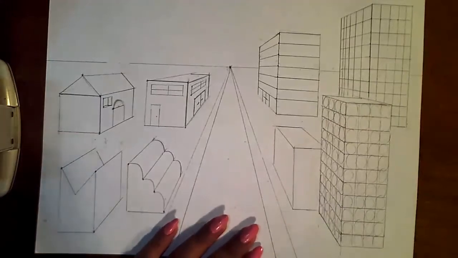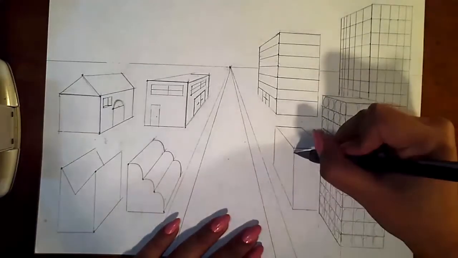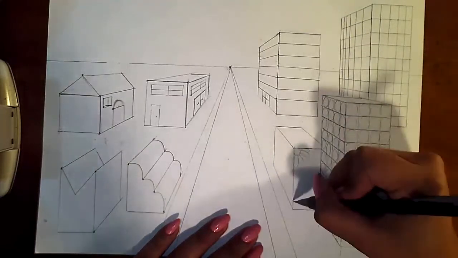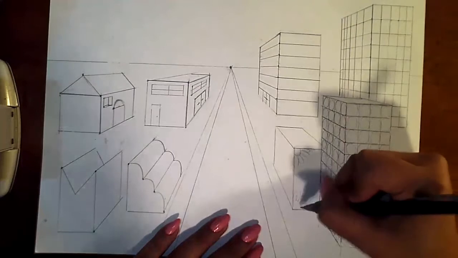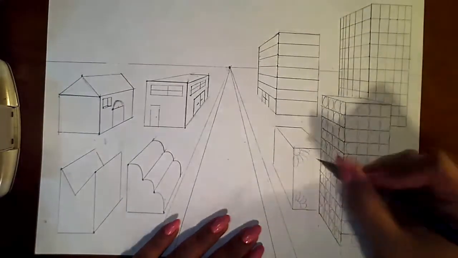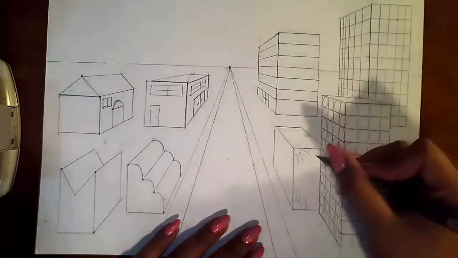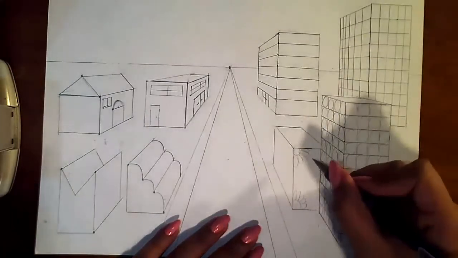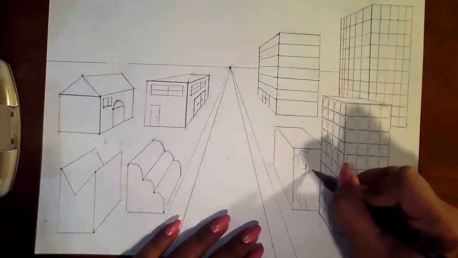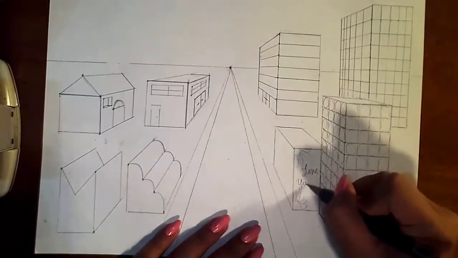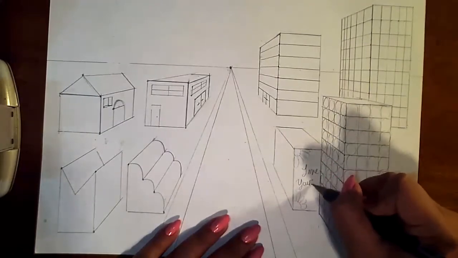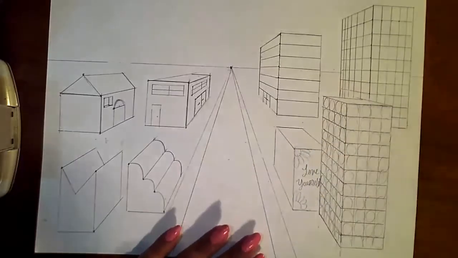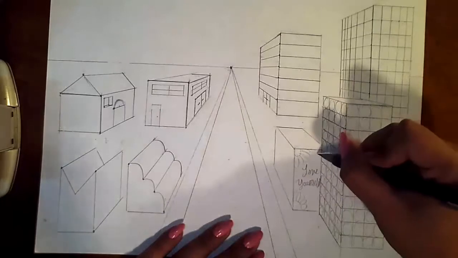Maybe you can go ahead and draw a mural with some words. I don't know, let me see. Love yourself. I don't know. So let's imagine that there's a mural right here.